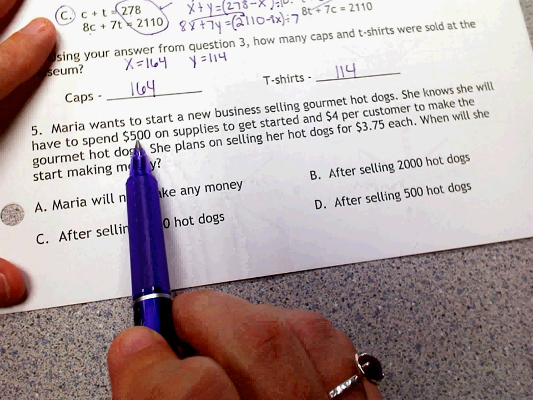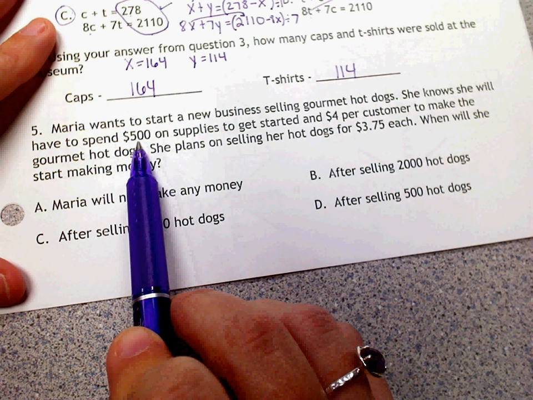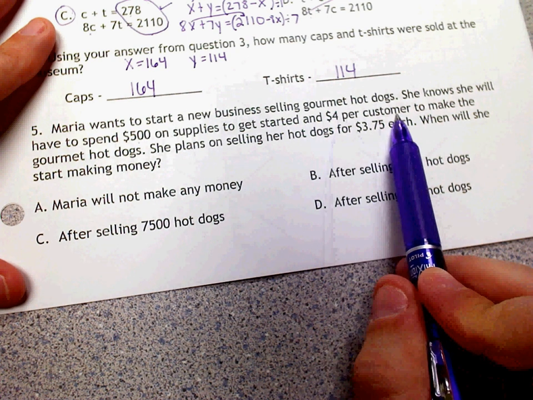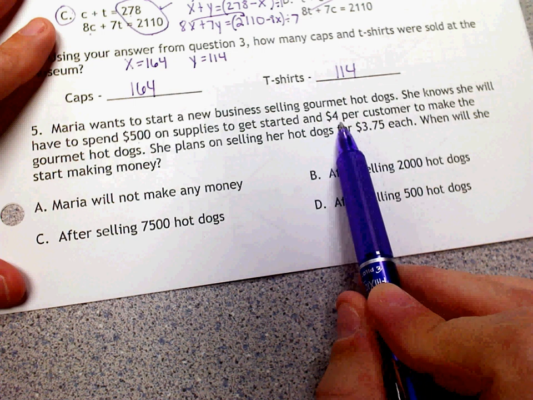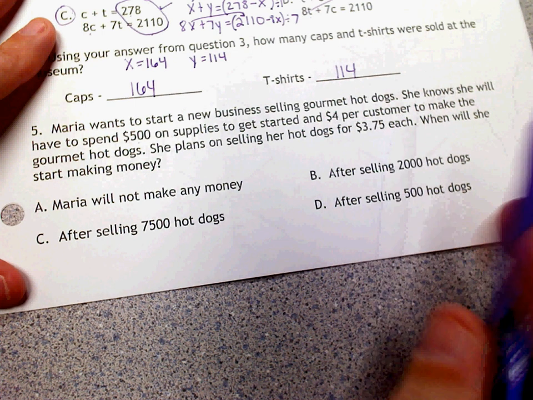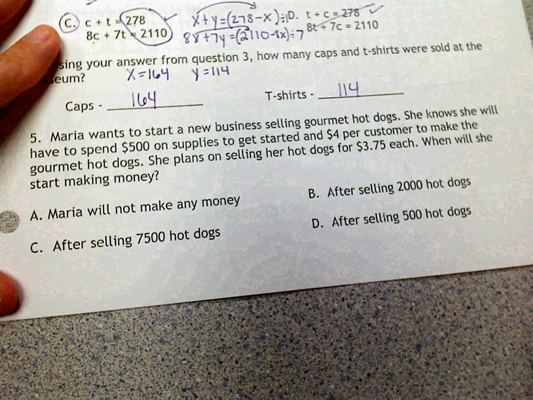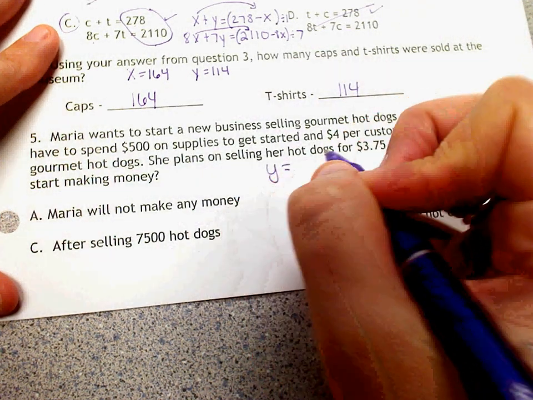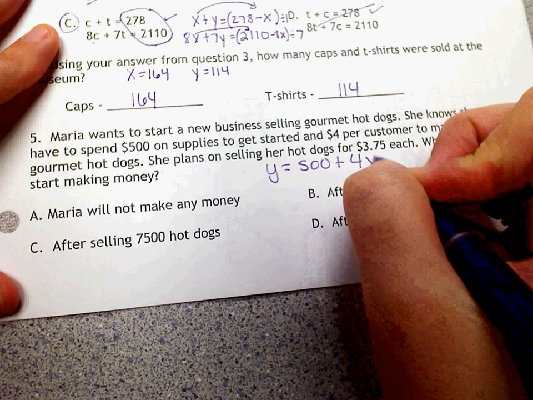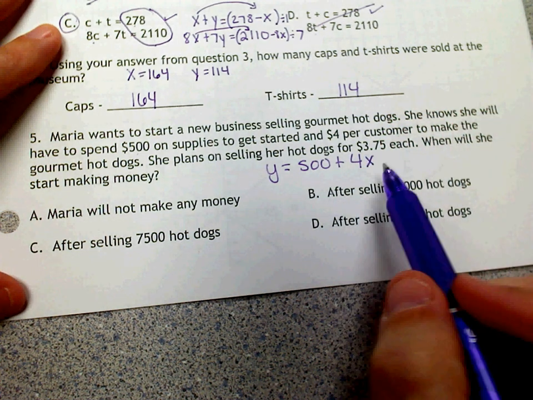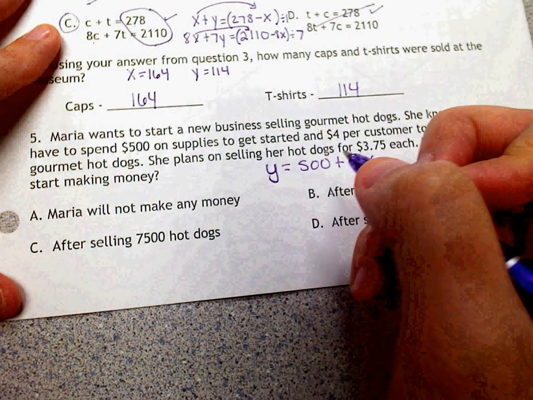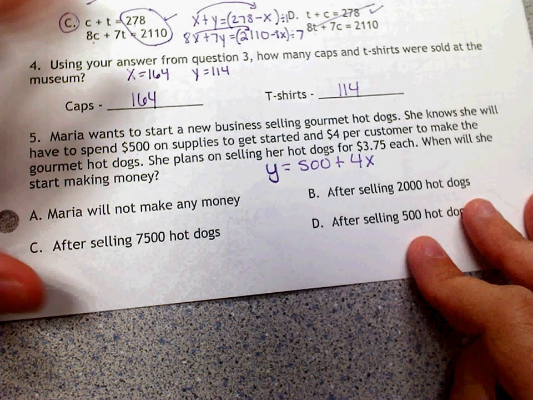Okay, so we know that she's spending $500 plus she's spending $4 per customer, not necessarily per customer, it's really per hot dog that she makes. So I'm just going to say that that's Y equals 500 plus 4X. So X is my number of customers, and Y is how much she's spending or how much she's making.